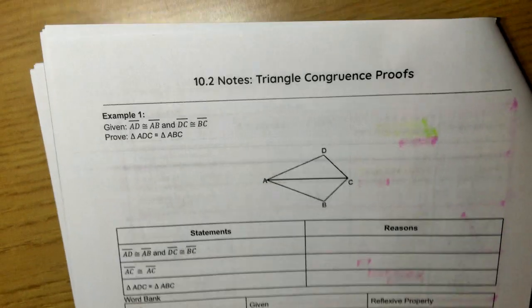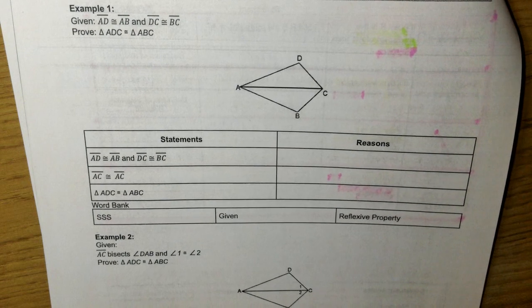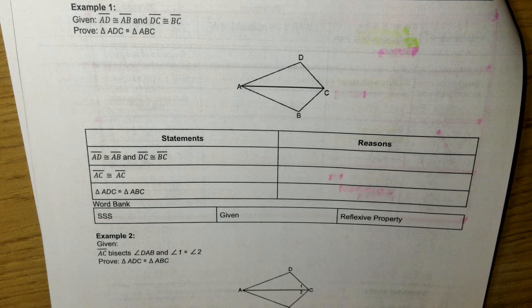I just dropped my highlighter. Let me grab another one.